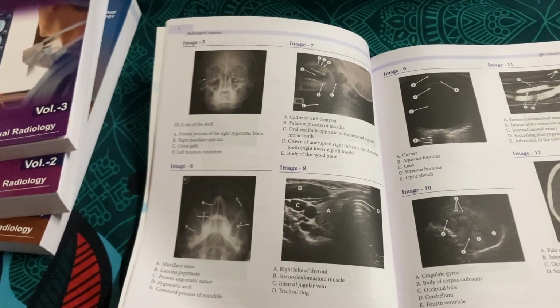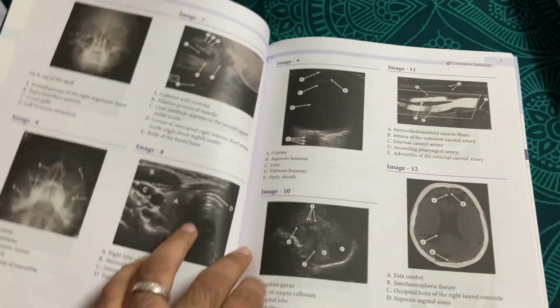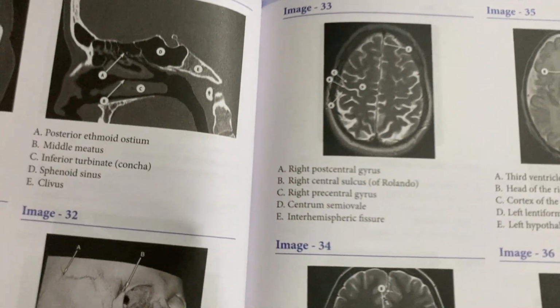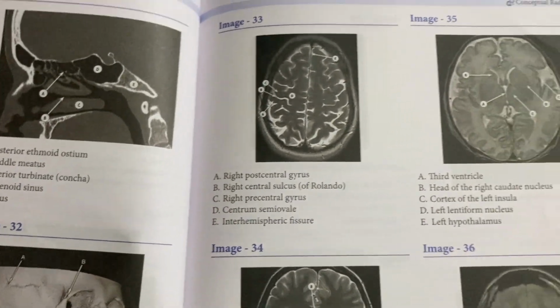As we can see, images of X-ray, CT, MR images are given with annotation or landmarks, and the name of the structure is provided.